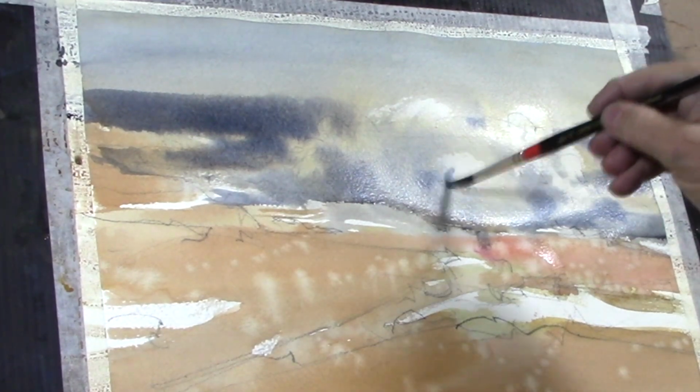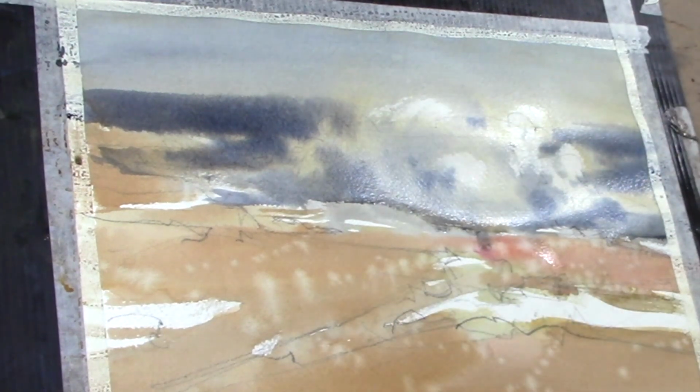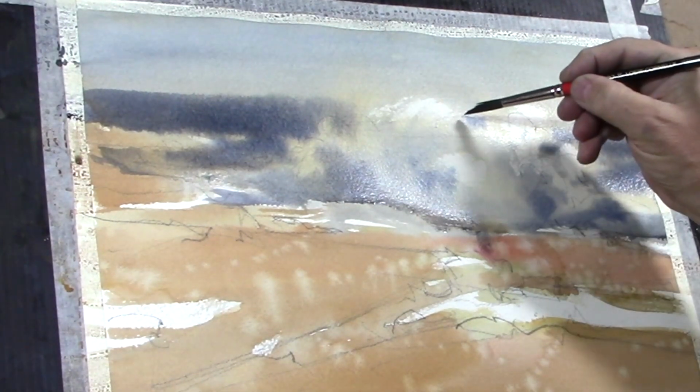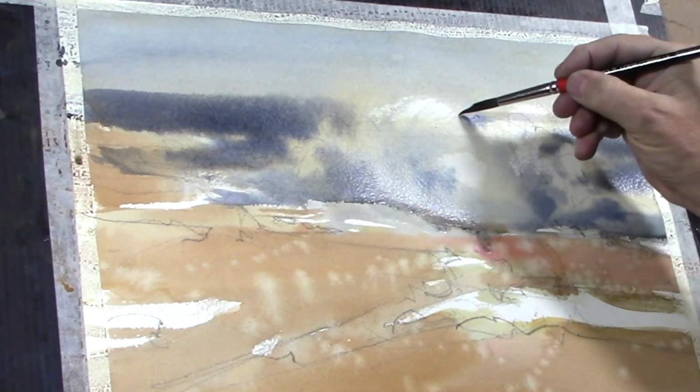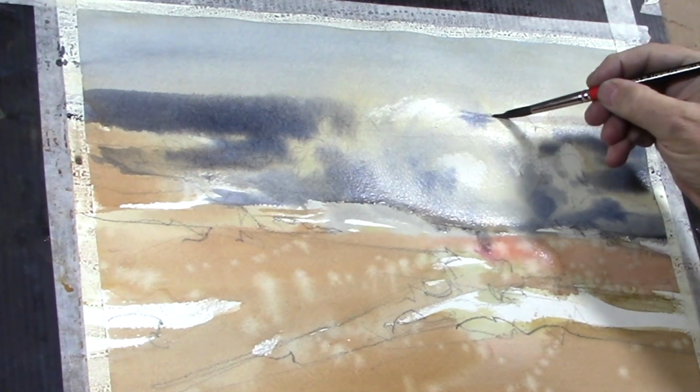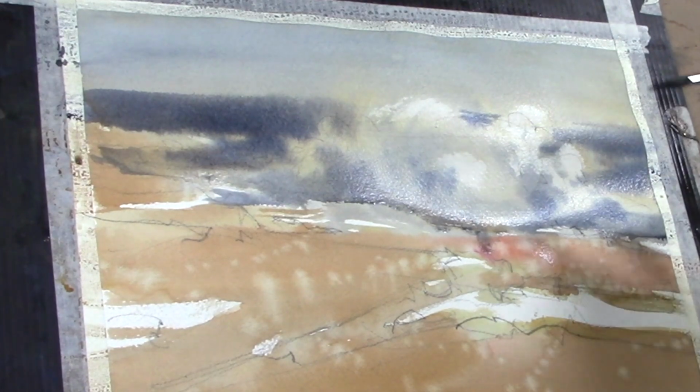Again, I'm following the structure that was created by that first application of lost and found edges.